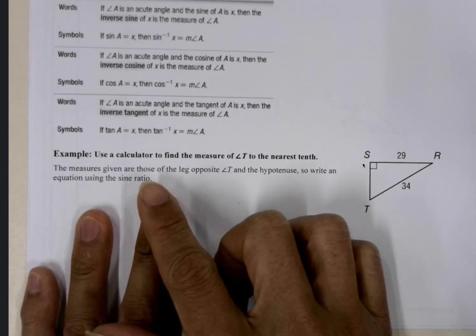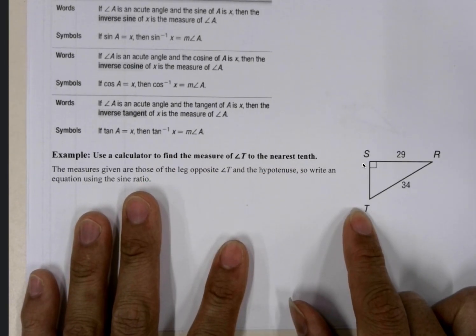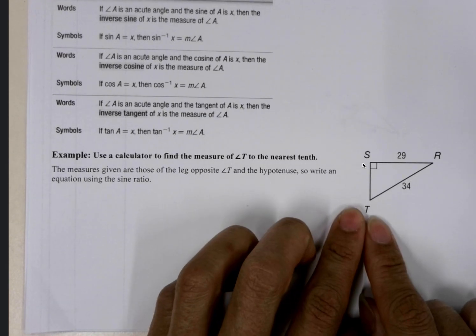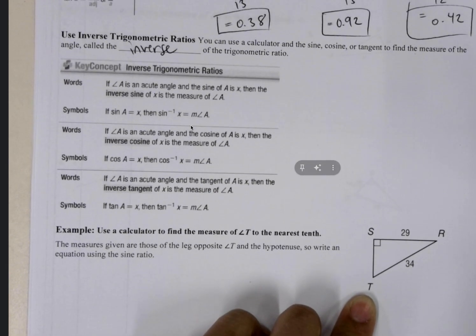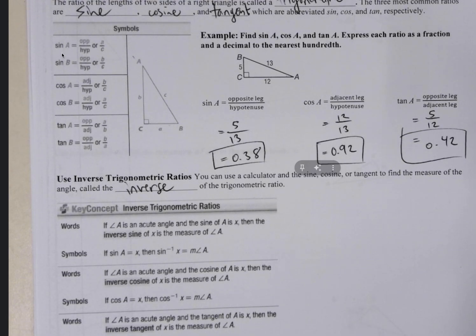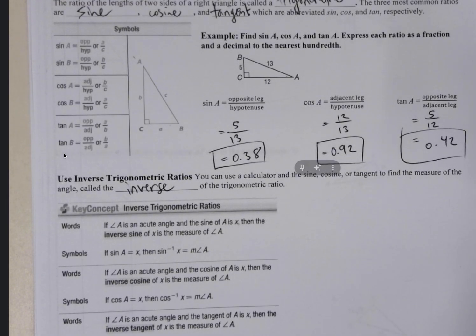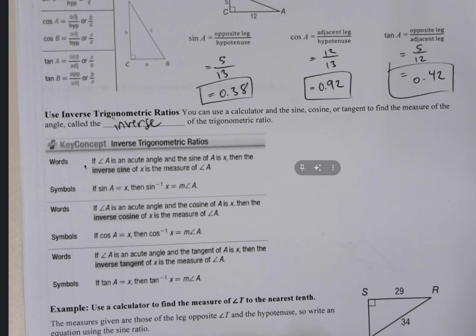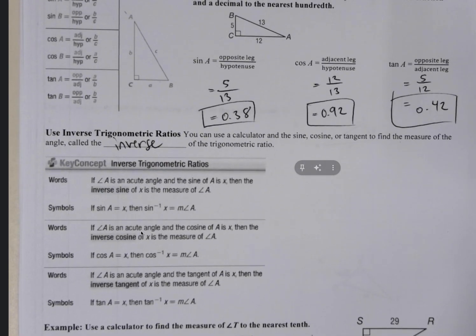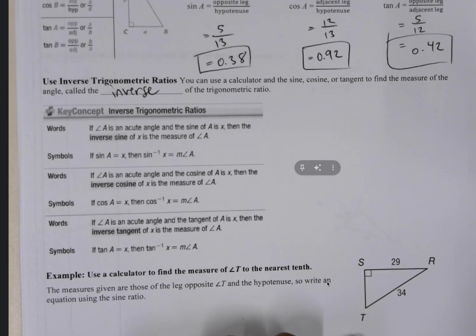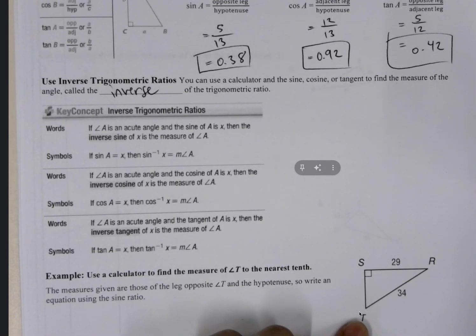So anyhow, we're here. This problem is use the calculator to find the measure of angle T. All right, how do we find the measure of angle T? Well, we need to use one of these ratios, and then we can use the inverse to find the measure of the angles. Now, which one should we use, right? So if we use angle T, then what do we have? We have the opposite, and we also have the hypotenuse.